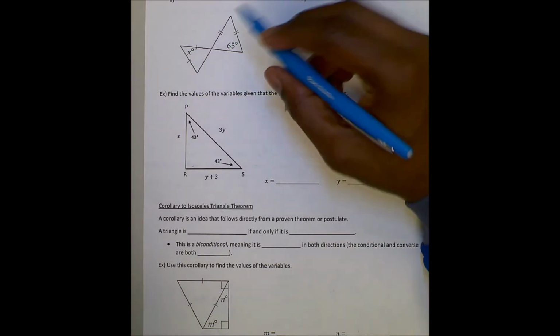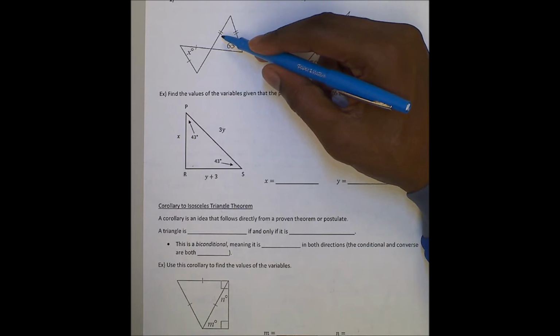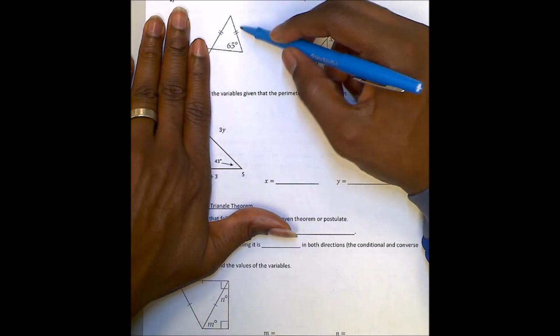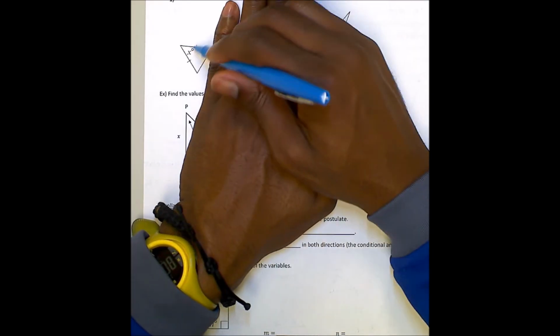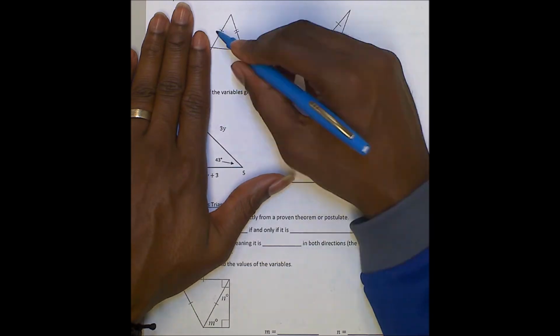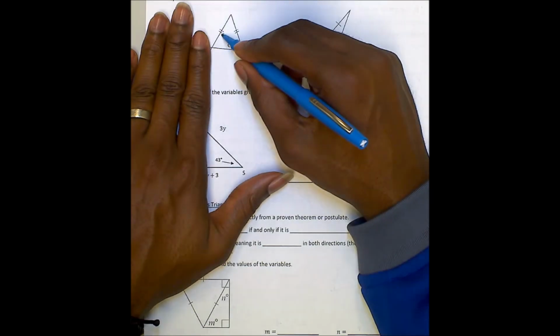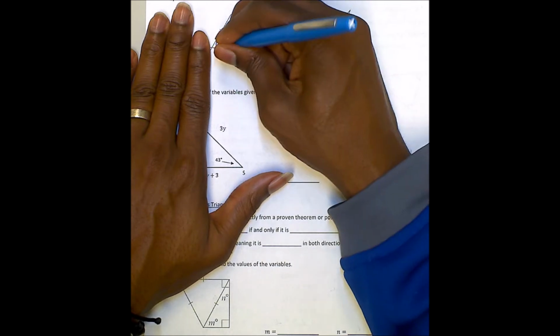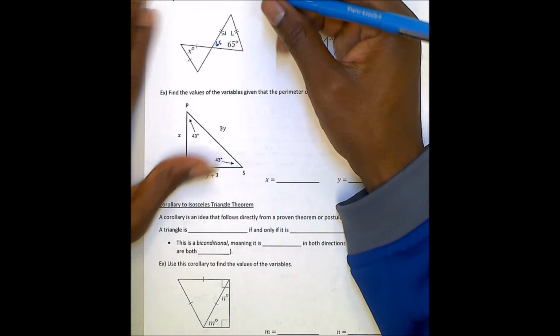Okay, so here we're given two isosceles triangles. Notice first that this is saying this side is congruent to this side and this side is congruent to this side. It is not saying that those sides are congruent to each other. Okay, so this is an isosceles triangle. These sides are congruent. That means that these angles should be congruent. So if this is 65, this has to be 65.